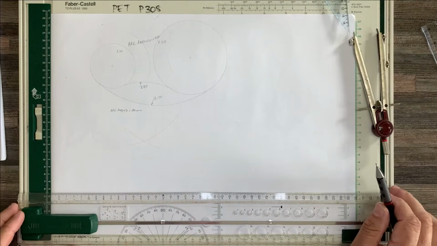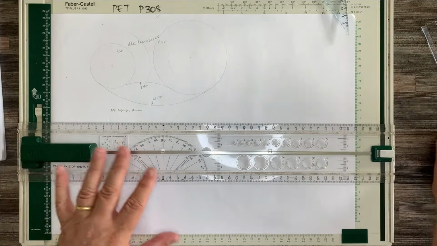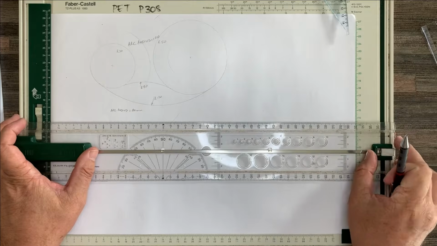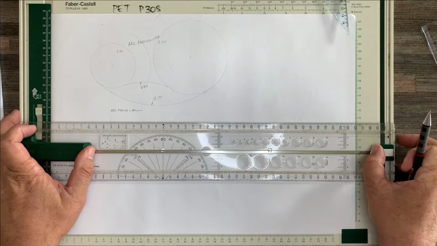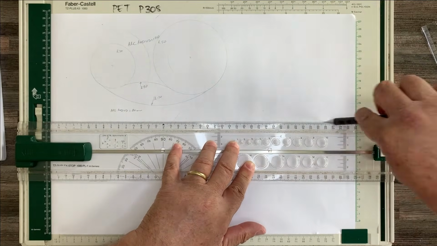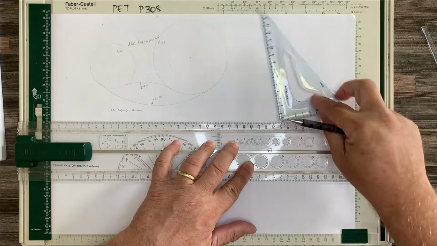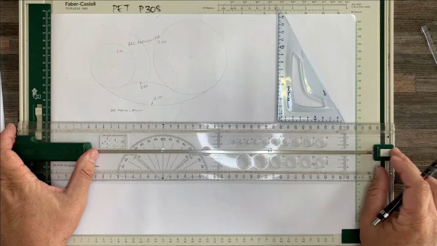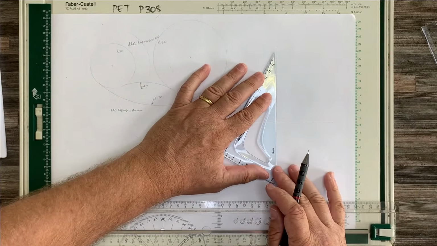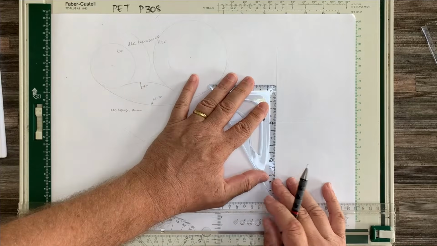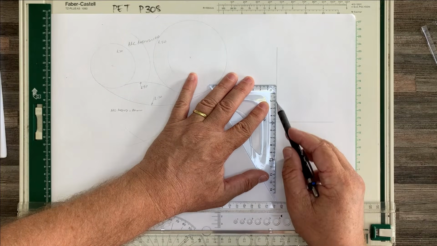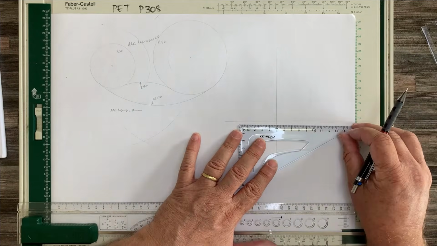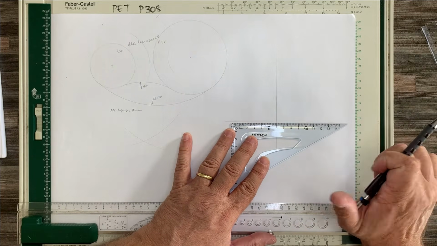So the construction method goes like this. We start off, let's just lock this into position, and we'll start with our axes. All right, so let's draw a nice large ellipse.